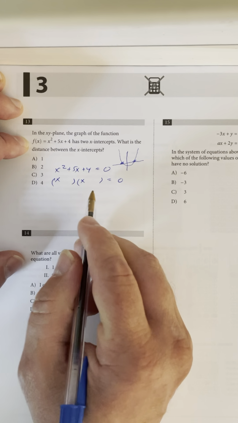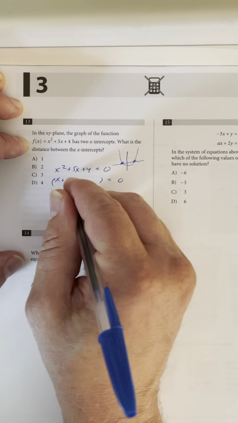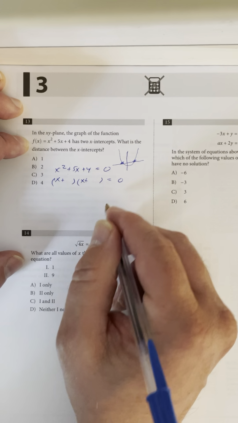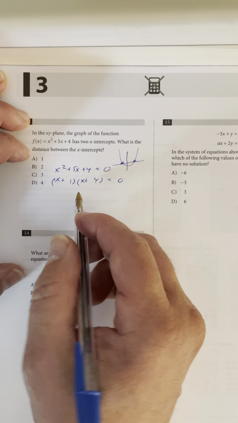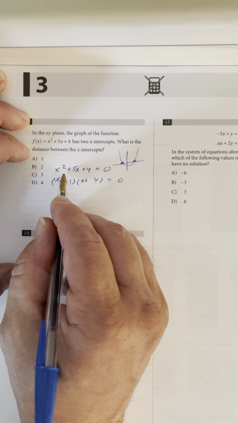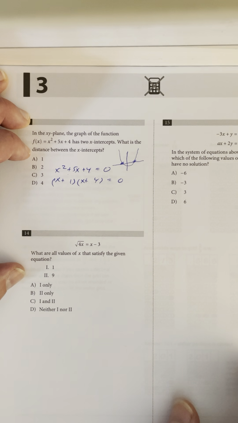I'm going to have both pluses here because everything's plus up here, 4 and 1. Okay, if I FOIL this, I should get back to this. That's how you check it. All right, if factoring and foiling are still a little confusing to you, you might want to brush up on those. Just Google it, find it on Khan Academy, because this comes up a lot on the SAT.